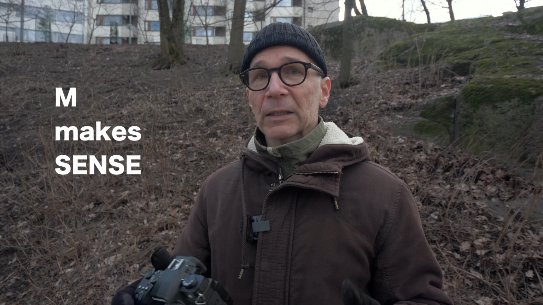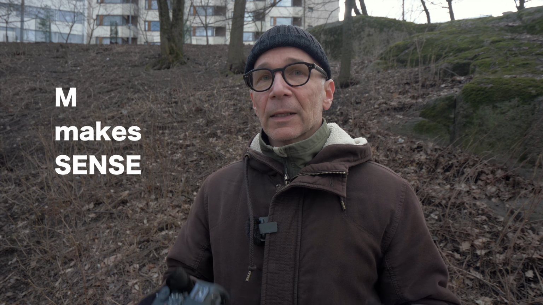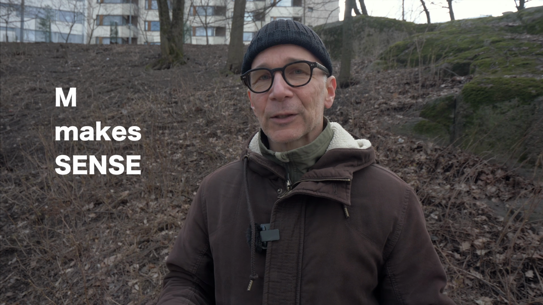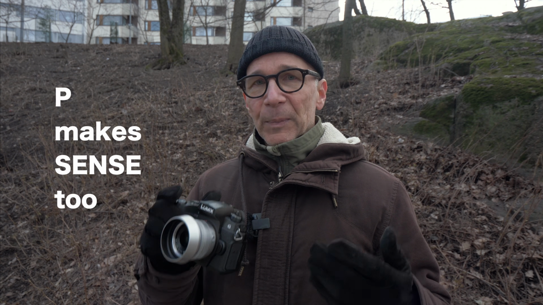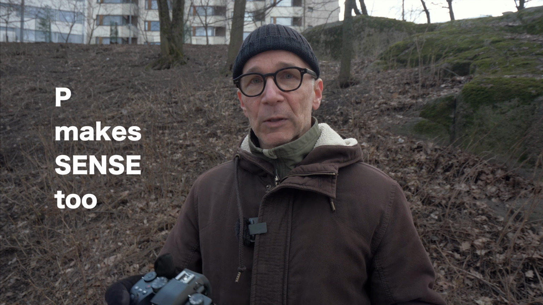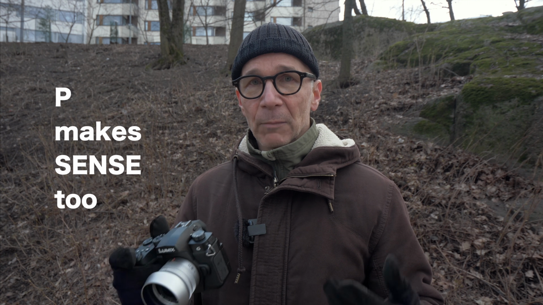There are many situations where the M full manual mode makes a lot of sense, but I think there are equally many situations where the P mode, the full automatic exposure mode, makes as much sense. I personally think that the manual mode is overappreciated, and on the other hand, the P mode is overlooked. And I don't think using manual mode makes you any better photographer.